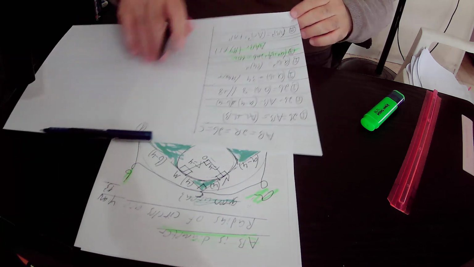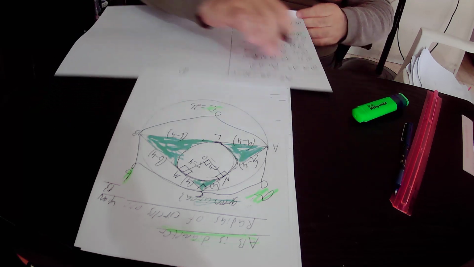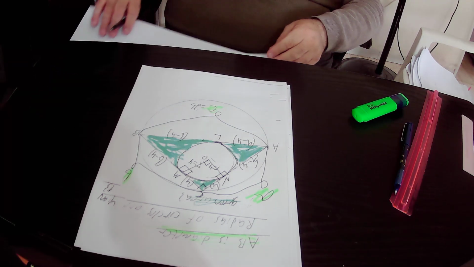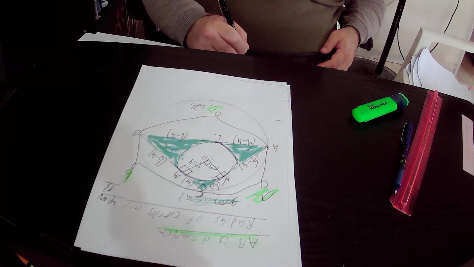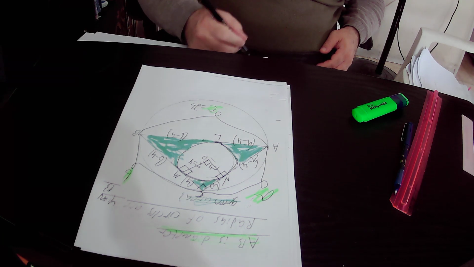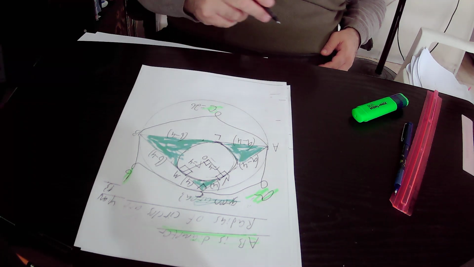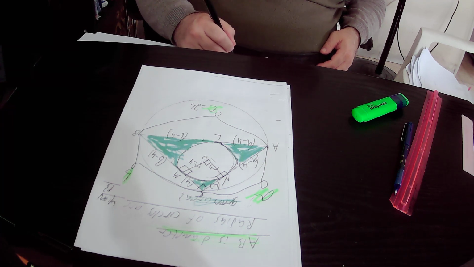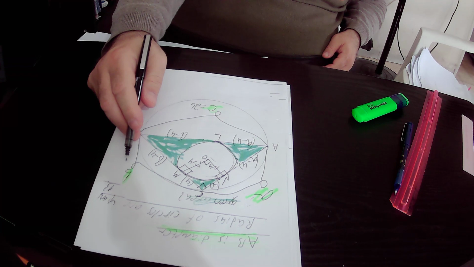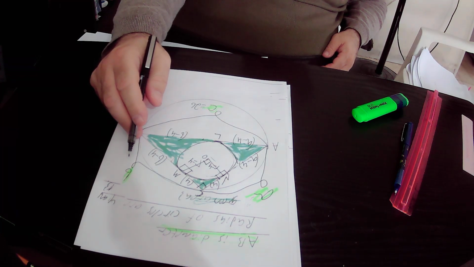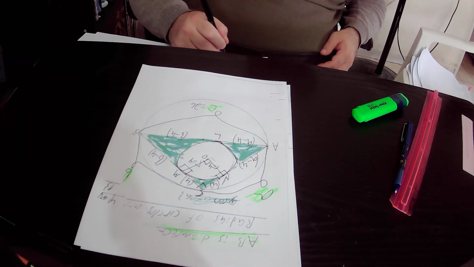So according to equation number 2, we get that AB squared equals AC squared. AC equals A, so AC squared is A squared. Plus CB squared. CB equals B, according to our definition, so CB squared will be equal to B squared.